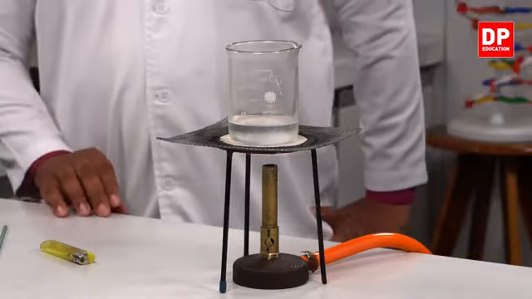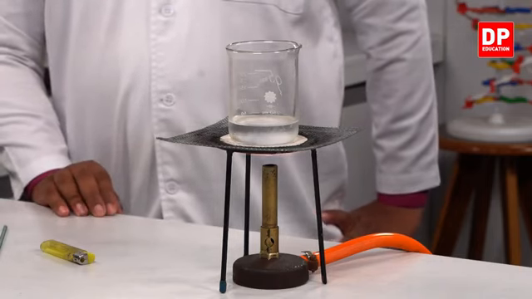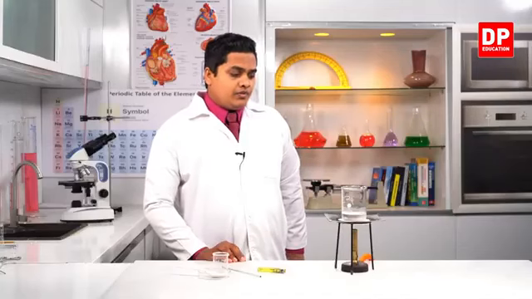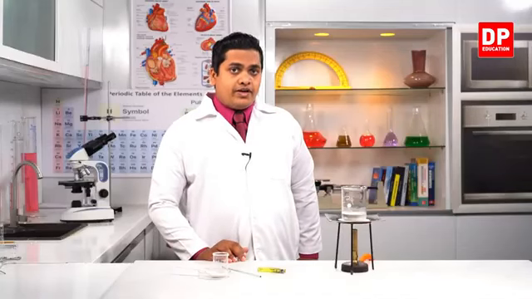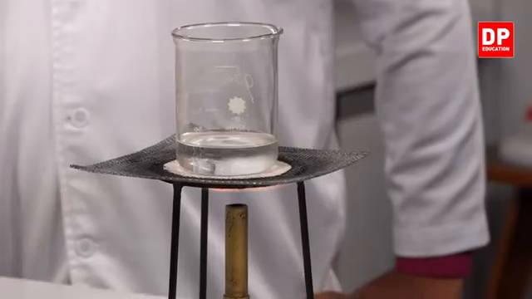So let's observe what will happen in the end when I am heating it. We'll take somewhat of a time because we need to evaporate all the water in the beaker in order to get our necessary observations. So be patient and observe what will happen to the beaker when vaporizing the water.